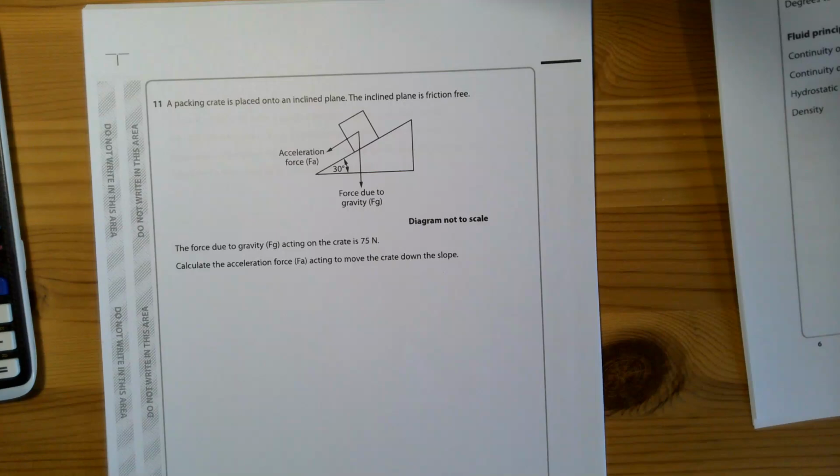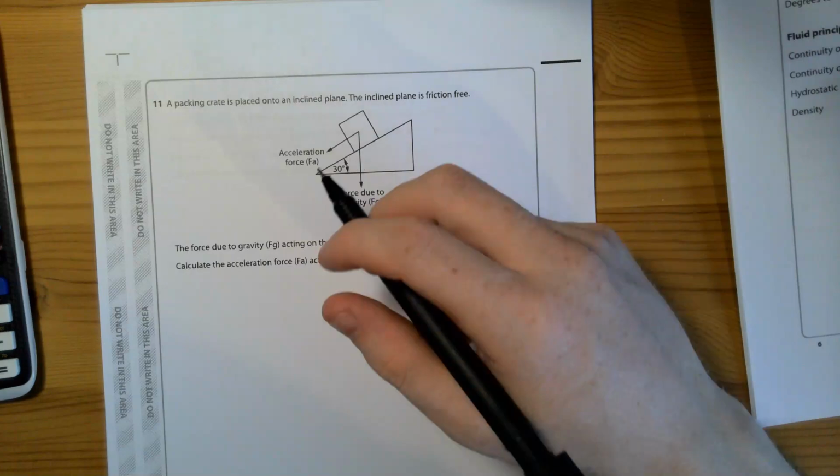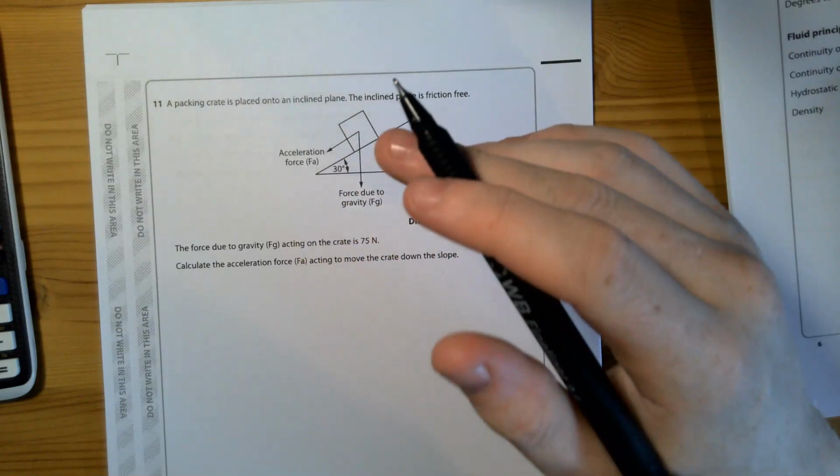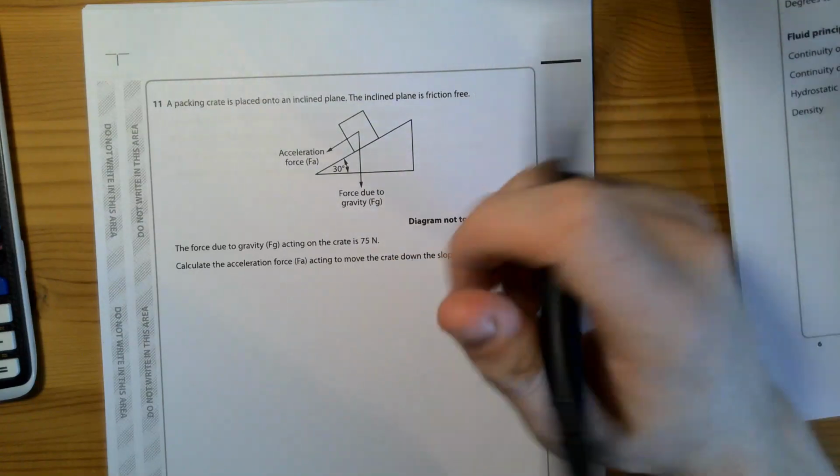Right. Question 11. Love these questions. These questions are definitely more of your mechanics with maths, as in the A-level maths subject. But we've got it here today, which is great.